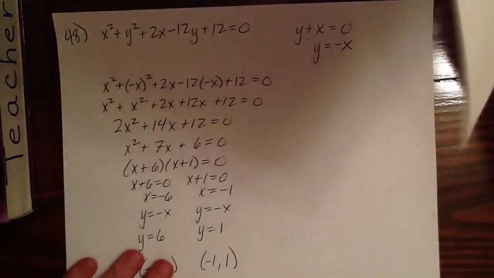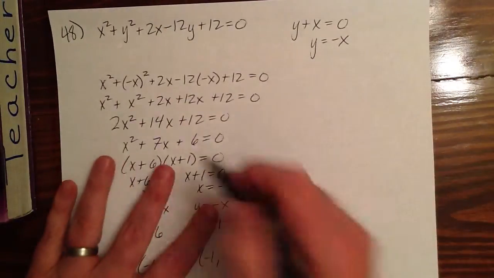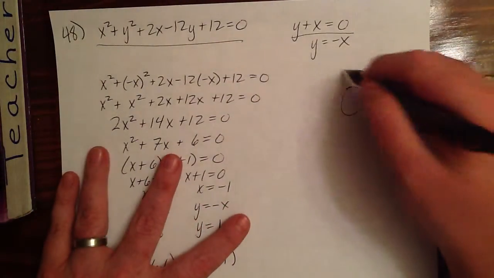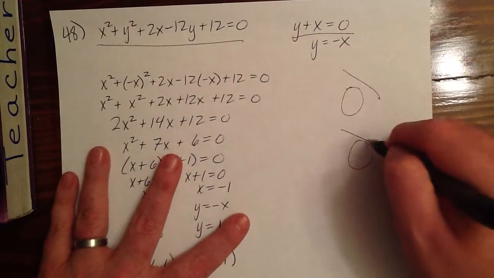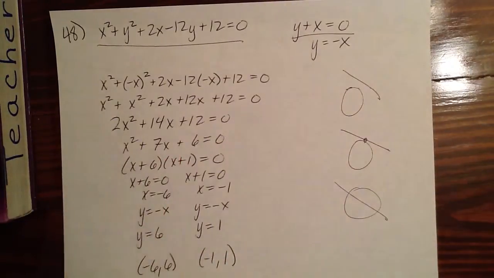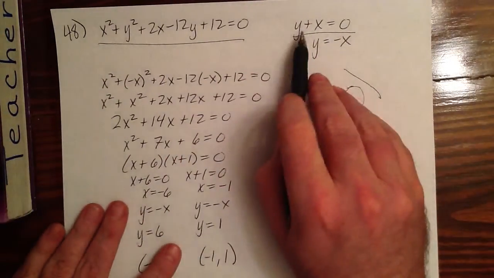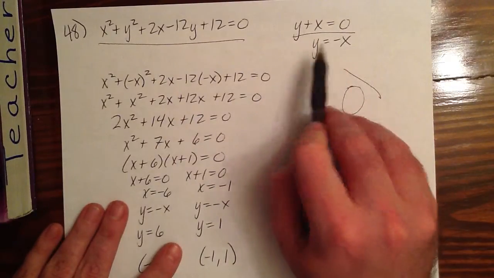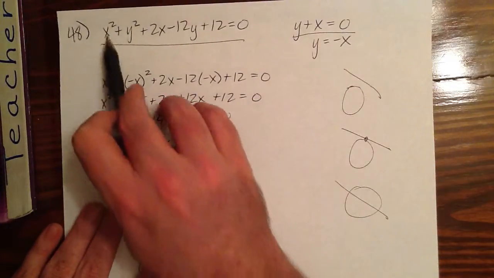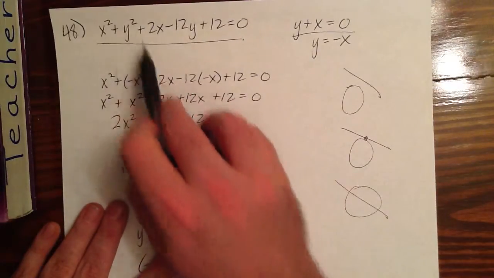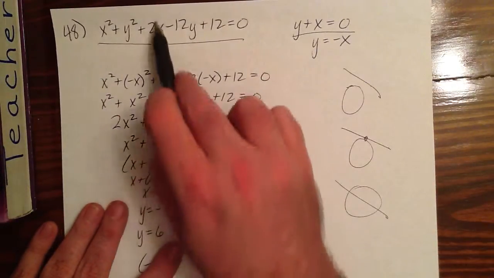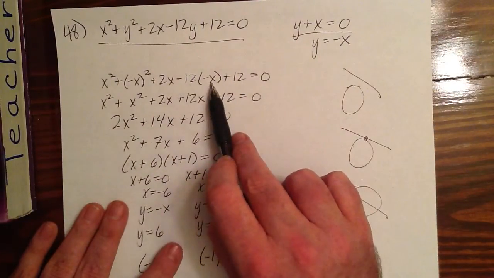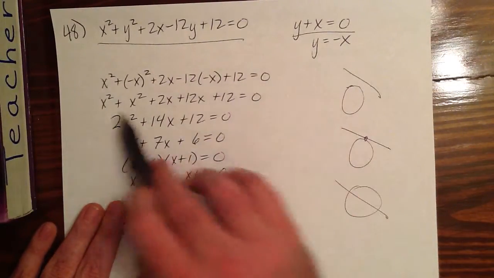Okay? Lastly, number 48, we had a circle and a line. Again, a circle and a line could have no solution, one solution, or two. This, we're going to use substitution. So you solve this for y, plug that in for y in the circle. So you've got x squared plus, instead of y, you write negative x, squared, plus 2x, minus 12 times y is minus 12 times minus x, plus 12 equals 0.